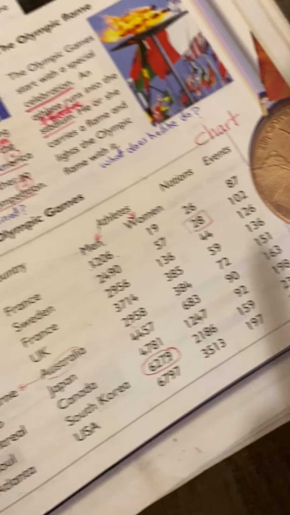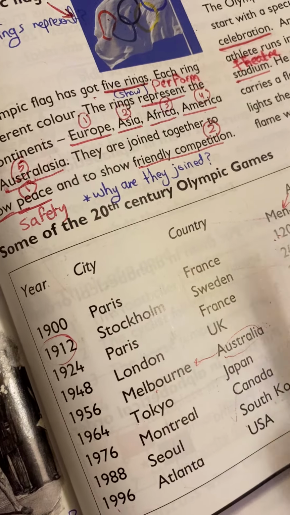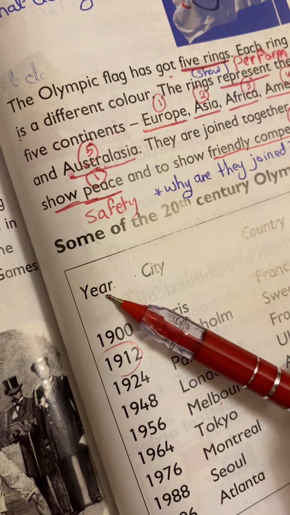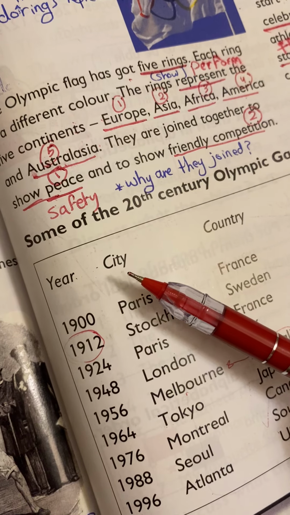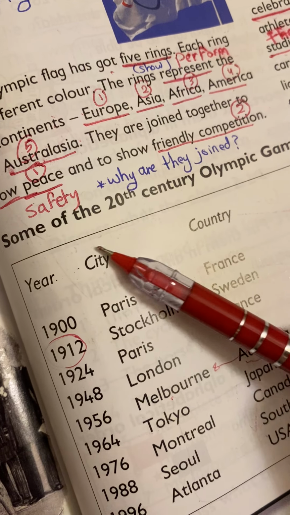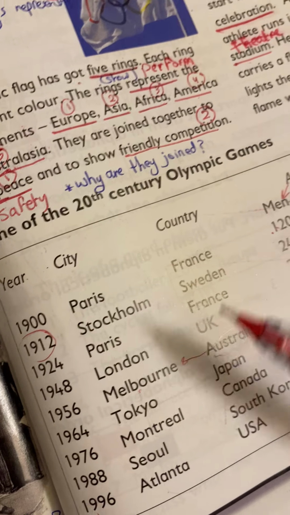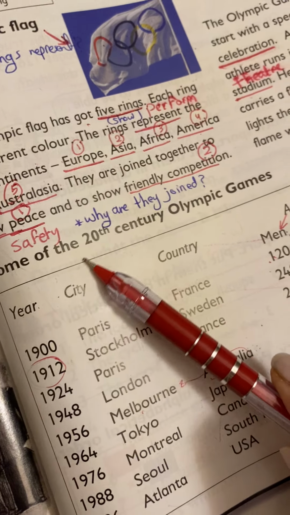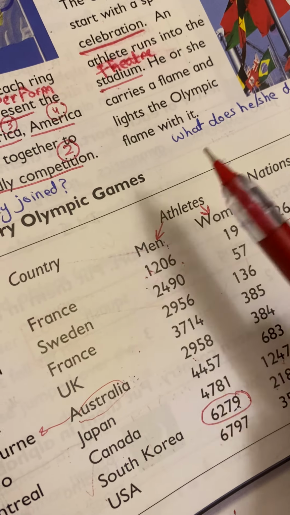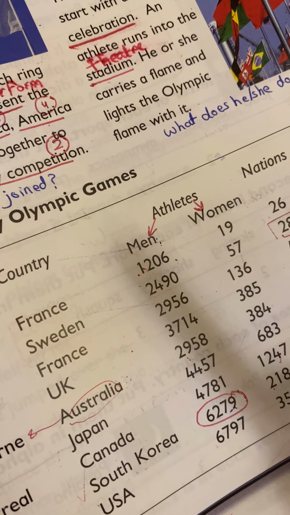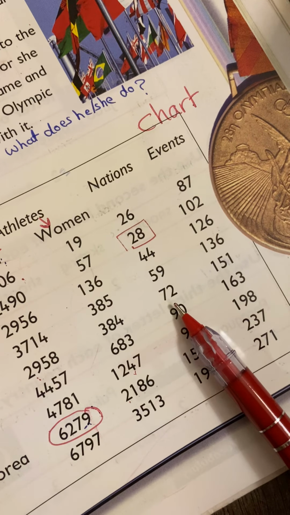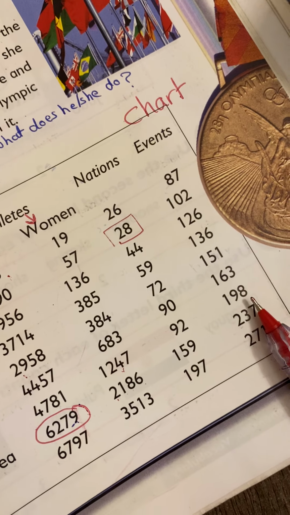So, from this chart, we can know the year of each Olympic Games and the city where the Olympic Games were held. Where is this city in this country, and how many men and women, which means athletes, competed. We can know the number from here, and how many nations and how many events.